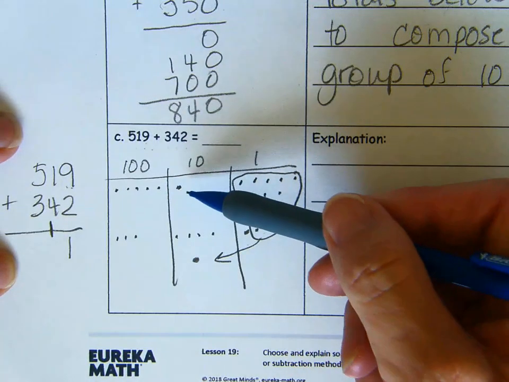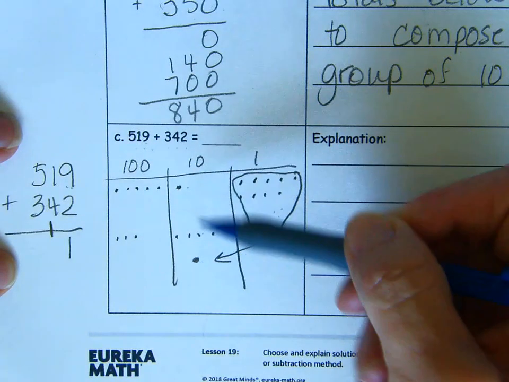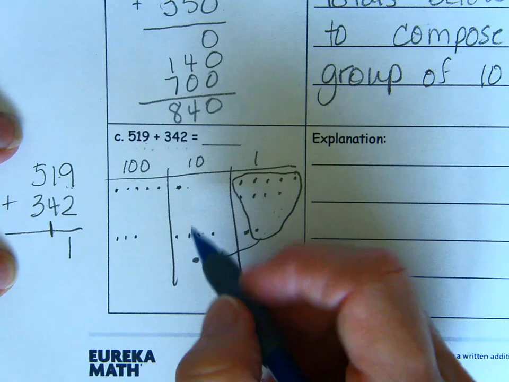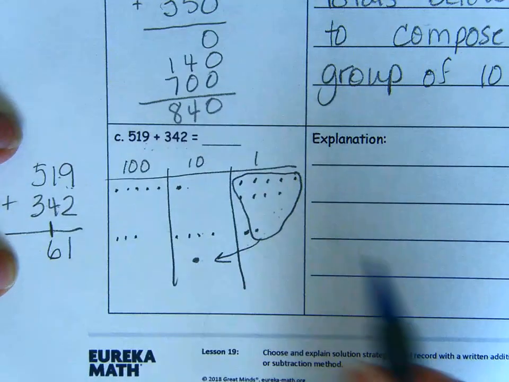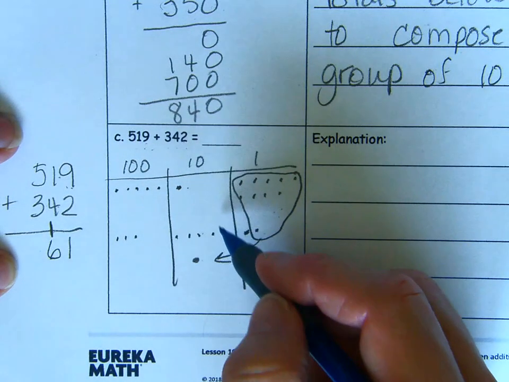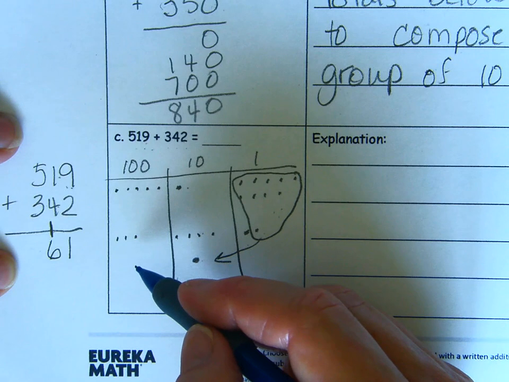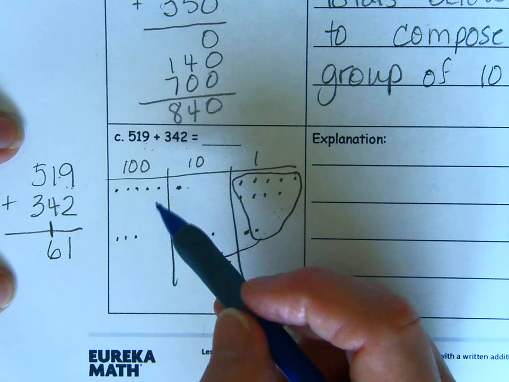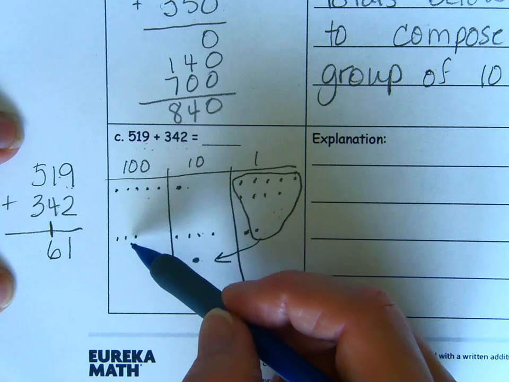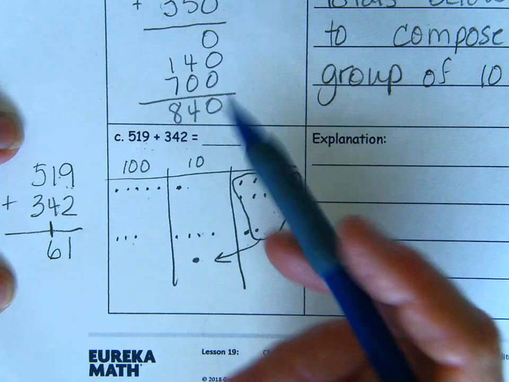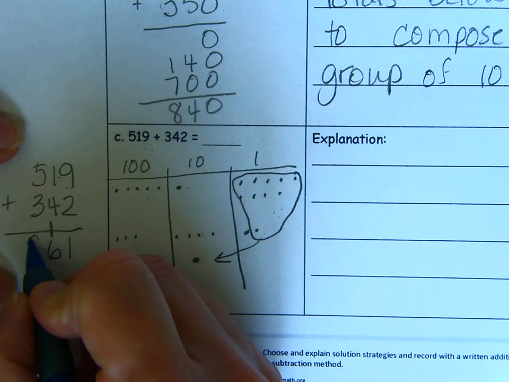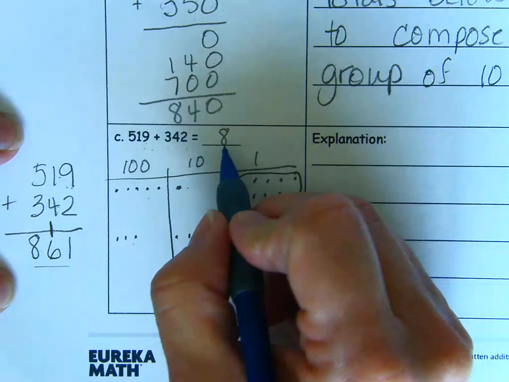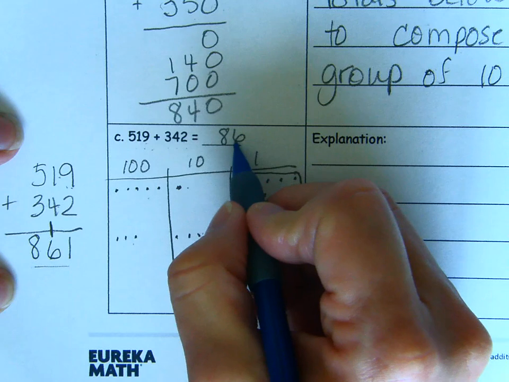So this looks the same. I have 1 plus 4 plus 1, 1 plus 4 plus 1, and that is 6. I couldn't make a group of 10 here, so I do not need to make a new 100. I'm just going to add now my hundreds. I have 5 hundreds plus 3 hundreds. 5 plus 3 is 800. And then I'm going to take that sum and put it up here so that I've completed my equation.